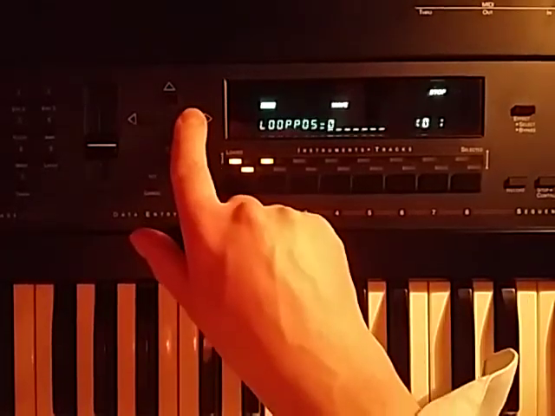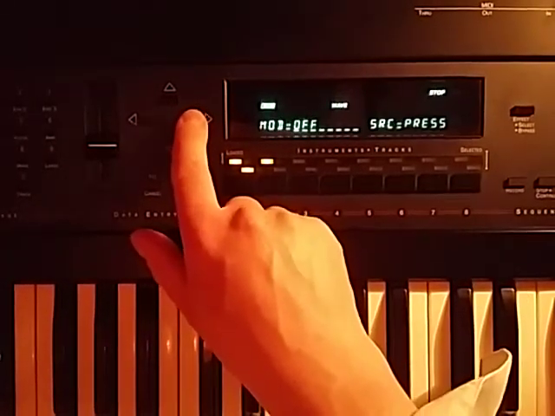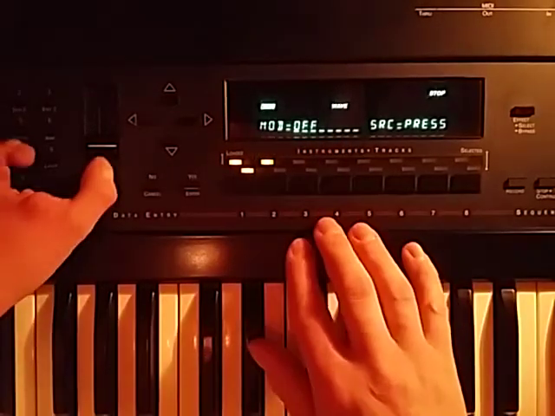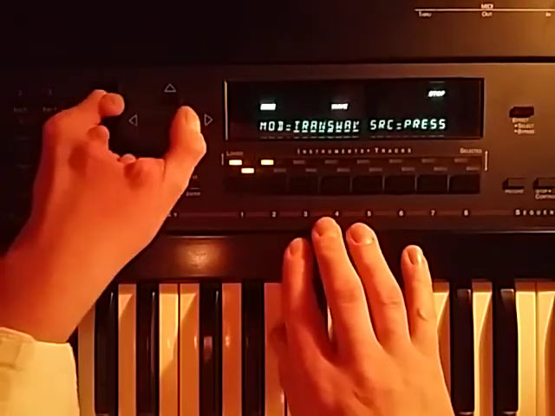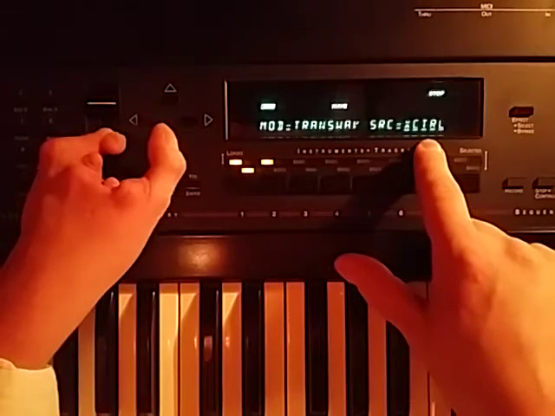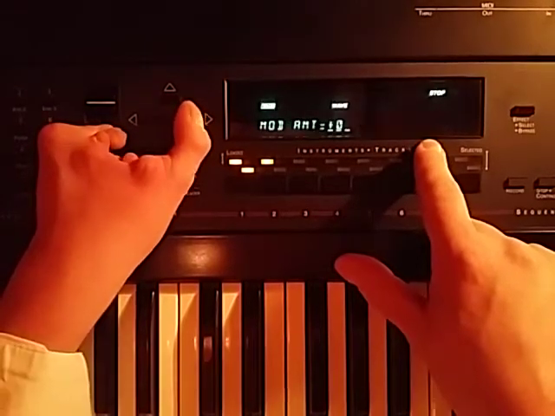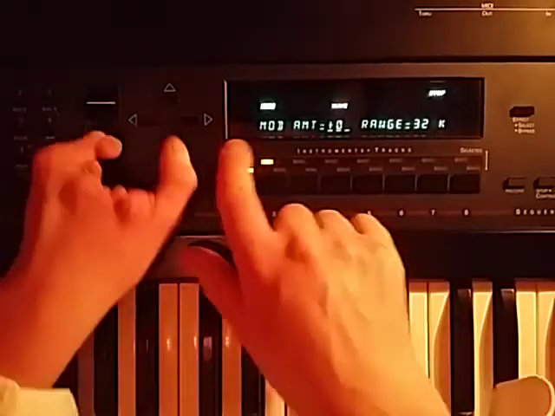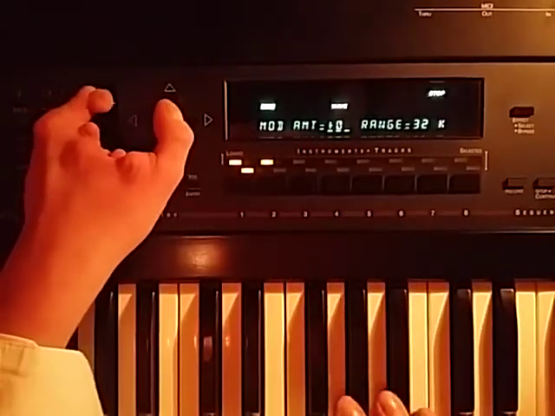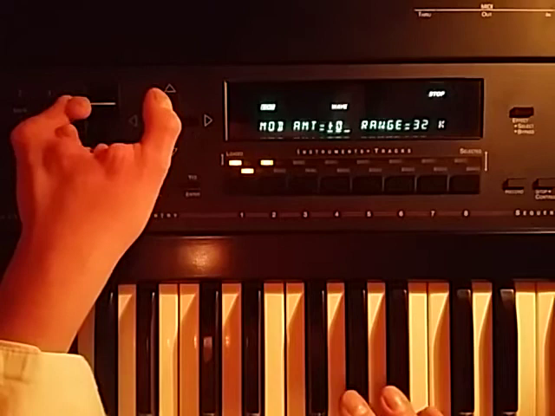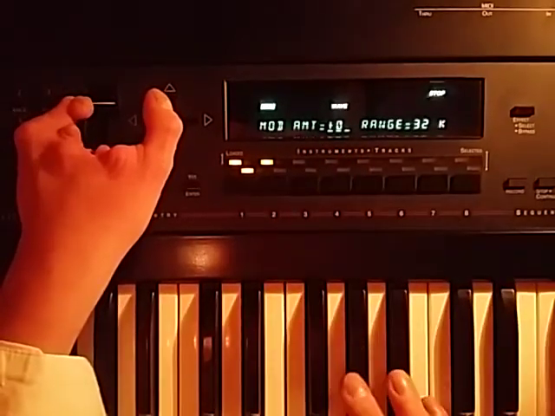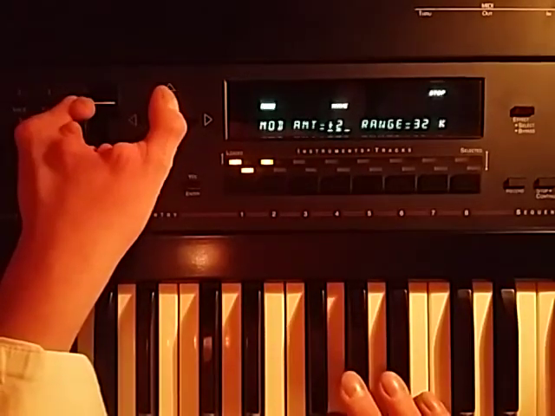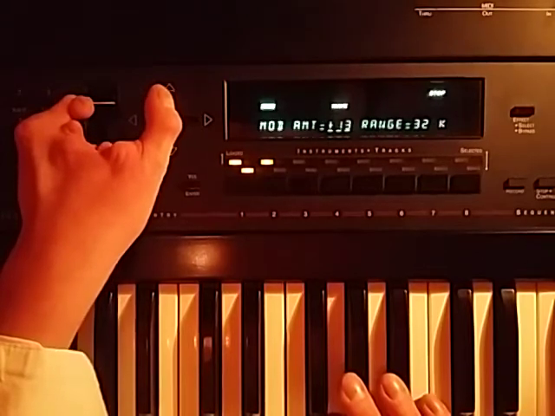I'm gonna move to the modulation page and set it to Transwave, the magic word in the EPS-16 Plus. And we're gonna set the source to the wheel. Now I've set the wheel fully up, so now I can scroll manually through this Transwave and check if it's fine.